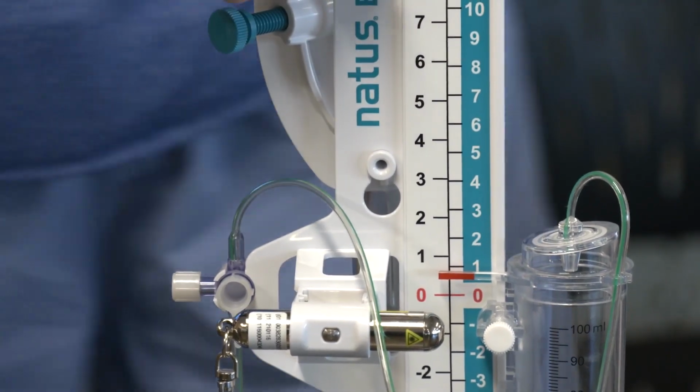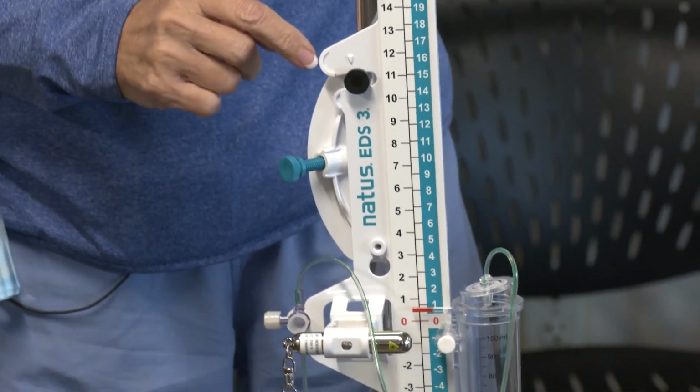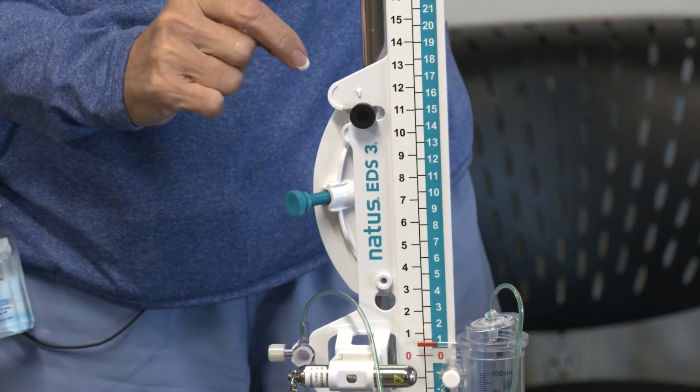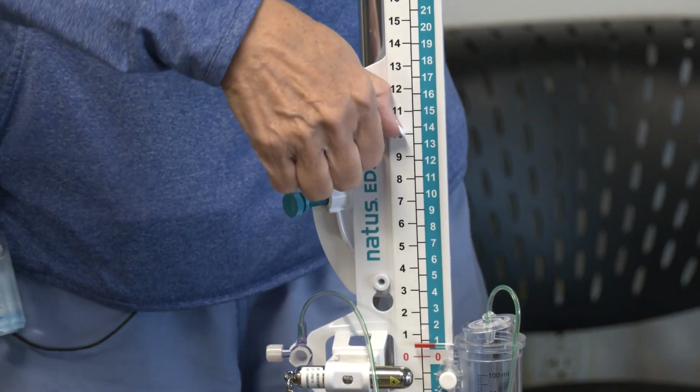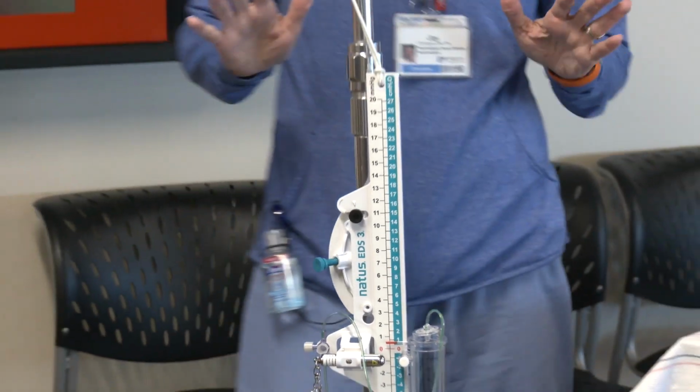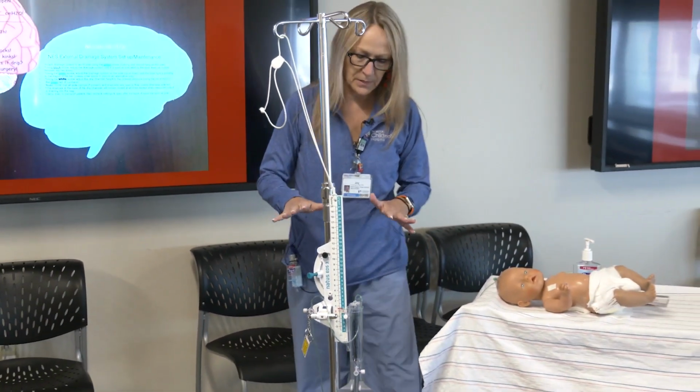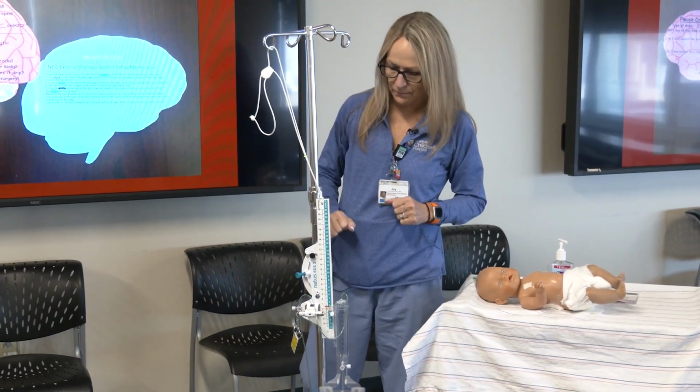So I am going to loosen this black screw, and this rocks back and forth to get the bubble in the middle. So I'm going to put it directly in the middle of the 2 lines that are on there and then secure the black screw. Okay? So you have to do that first, and a lot of people forget about that. So make sure you level your drain first.